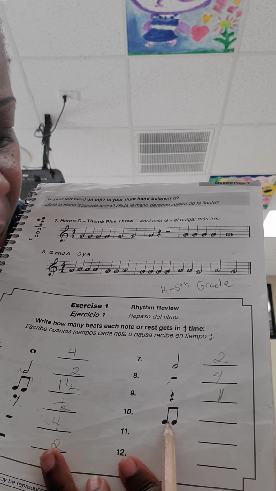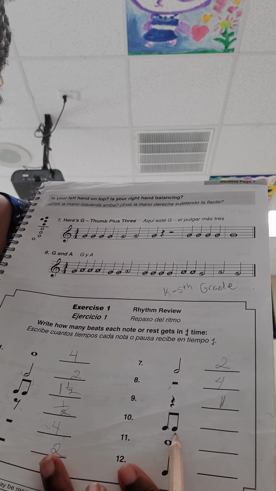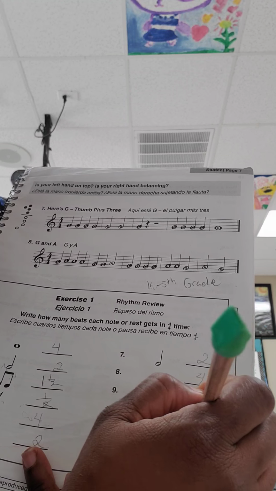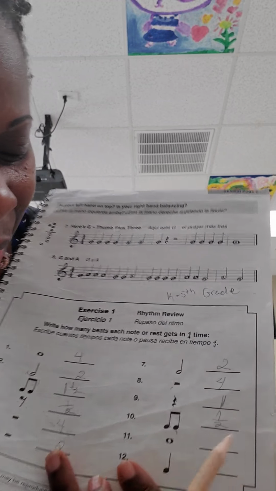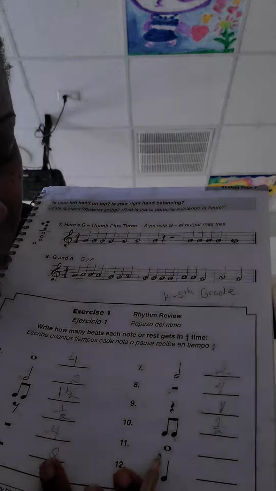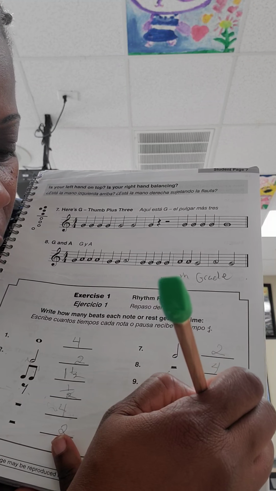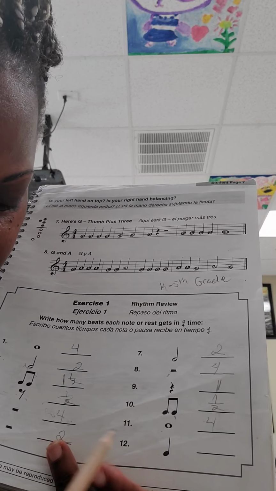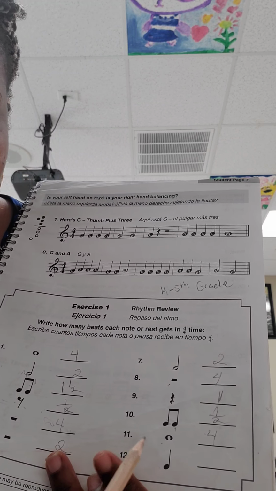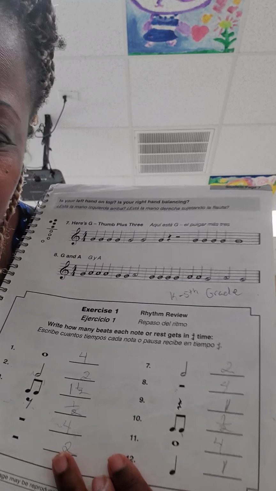The next one is an eighth note. How many beats would an eighth note get? If you said 1/2, you are correct. The next one, number 11. How many beats does a whole note get? If you said 4, you are correct. And our last one, number 12. How many beats does a quarter note get? If you said 1, you are correct.